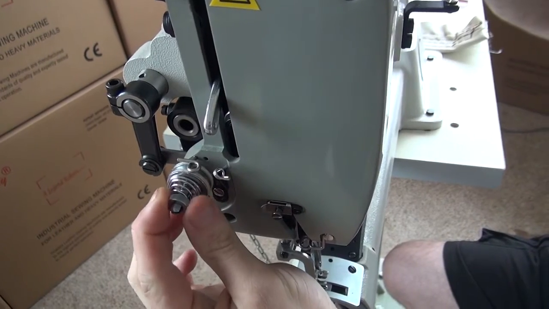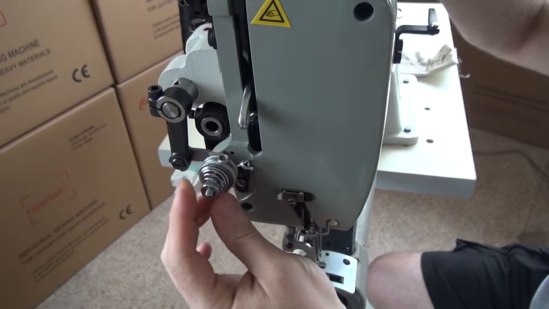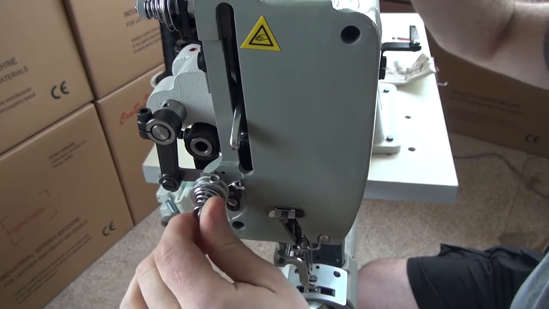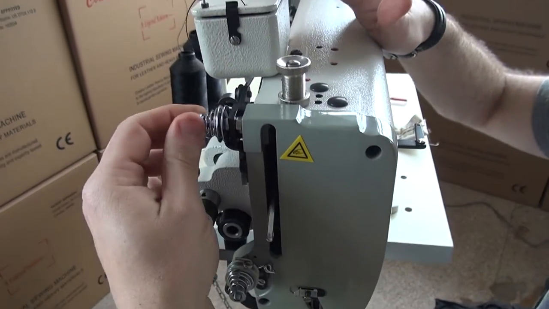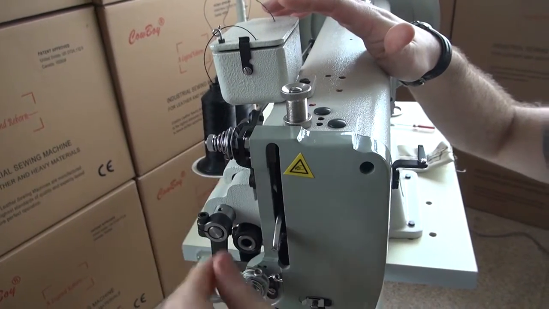When you adjust the primary tension on this sewing machine, you will turn the knob clockwise to increase the tension, and then you'll turn the knob counterclockwise to decrease the tension. And the same thing up here, you'll turn the knob clockwise to increase the tension, counterclockwise to decrease the tension.